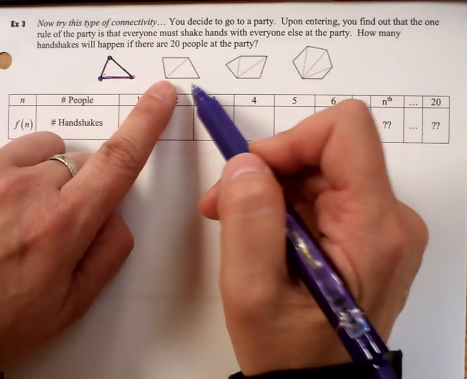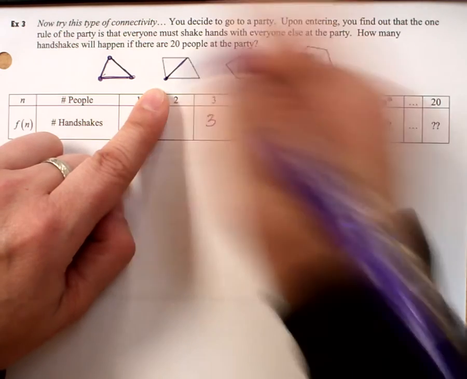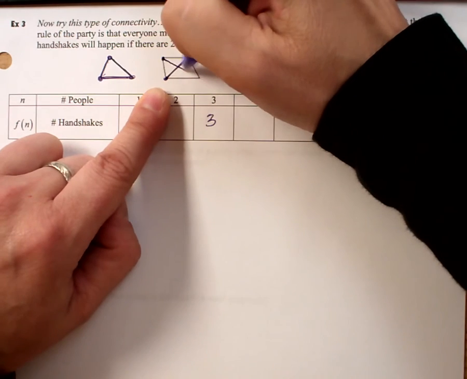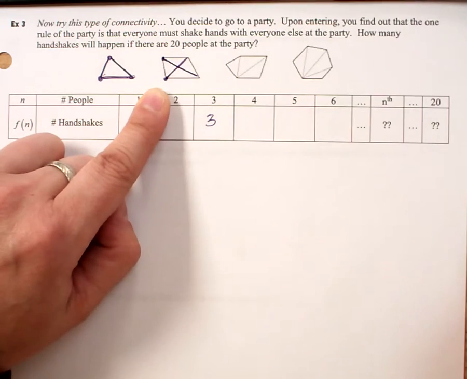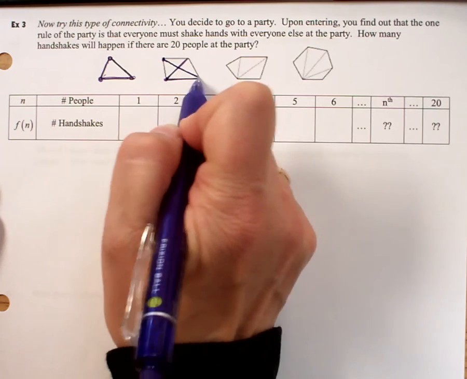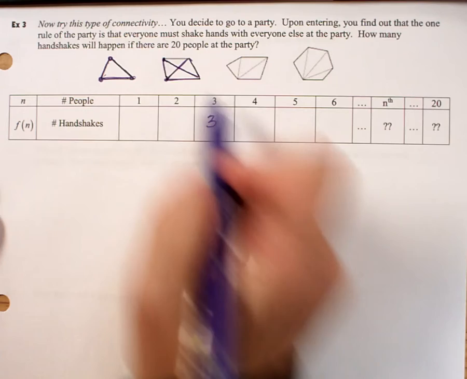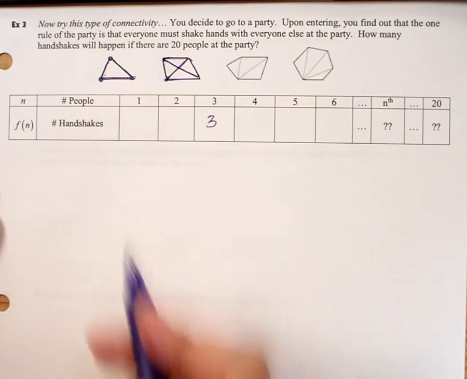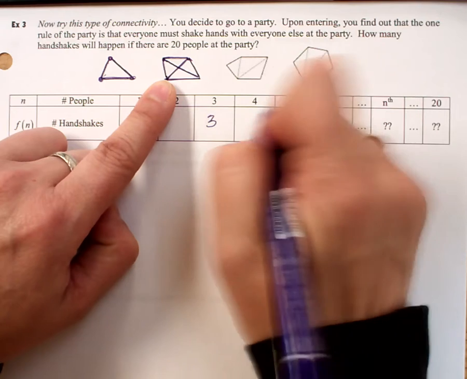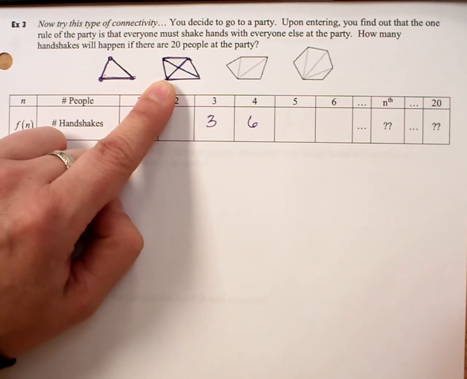When I get to the quadrilateral, I of course have this person reaches across. I have this person reaches across. This feels like our second example from before. But then I also have, so there's 2, I also have 3, 4, 5, and 6. So a party with 4 people is going to have 6 handshakes if everyone shakes hands with everybody else one time.